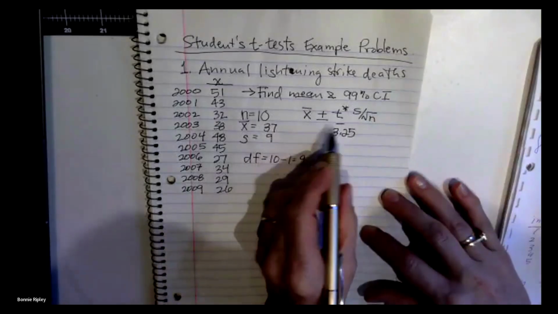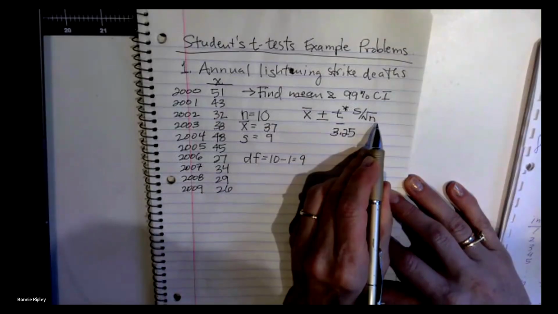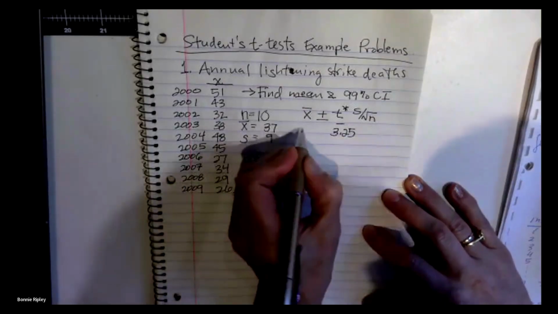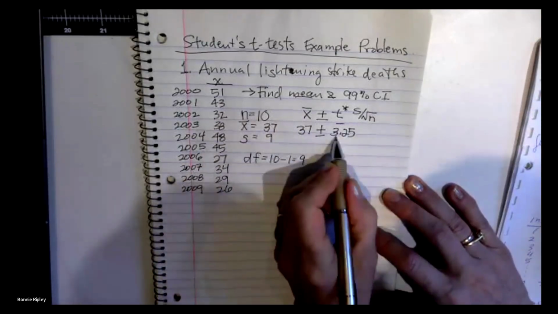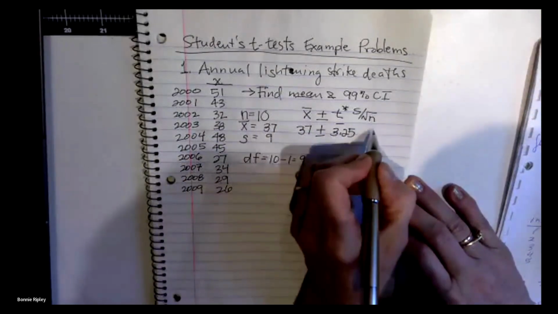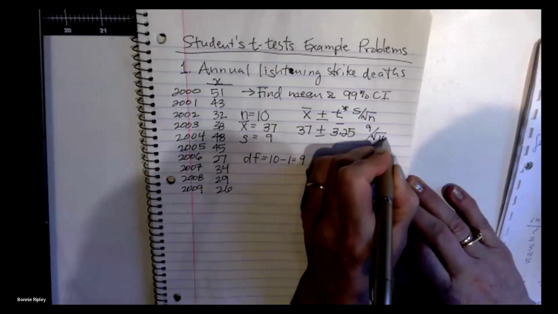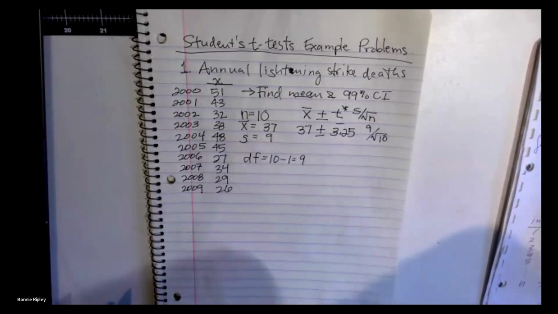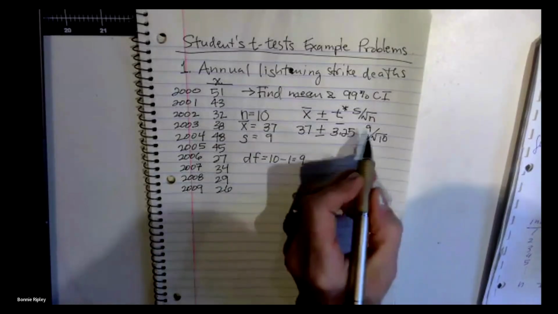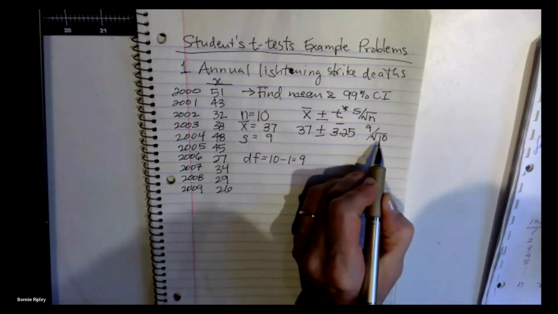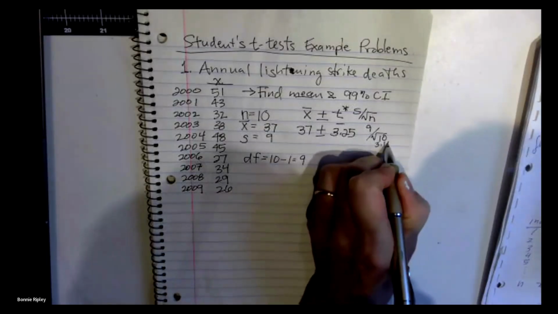Then we just need to plug in the little s, the root n, and our mean. So 37 plus or minus 3.25 times s over root 10. To calculate this, we just divide 9 by root 10, which is 3.16.